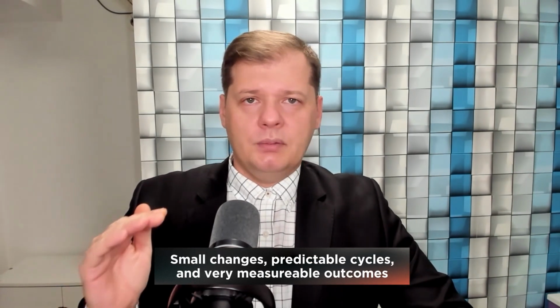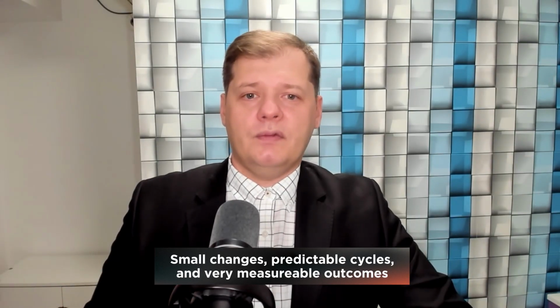To make this work, you need clear roles. You'll need a product owner who will decide the scope, an improvements lead who facilitates the feedback, a solution architect who validates the feasibility, and a release manager who ensures smooth delivery. Keep your cadence tight: small changes, predictable cycles, and very measurable outcomes.